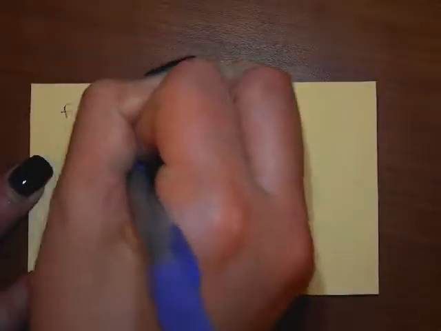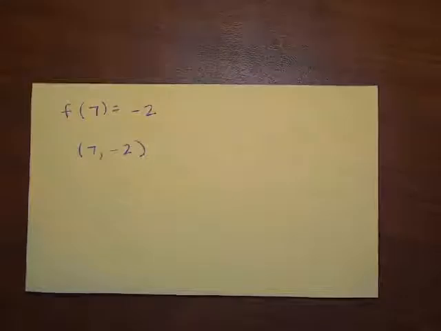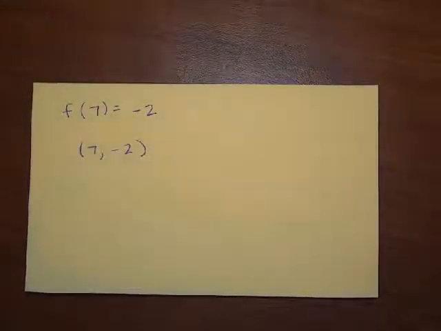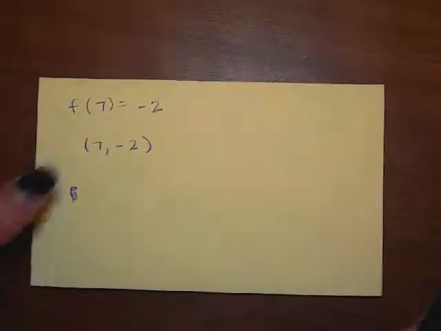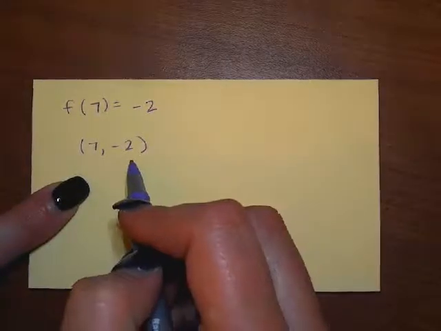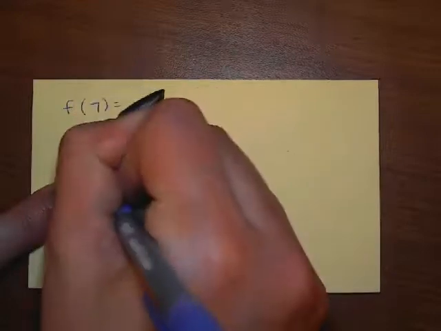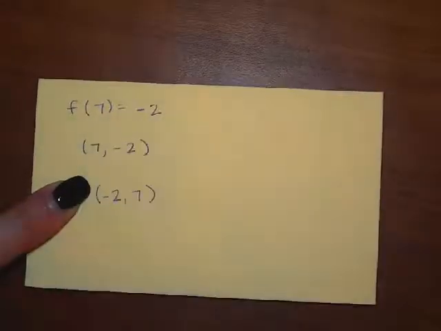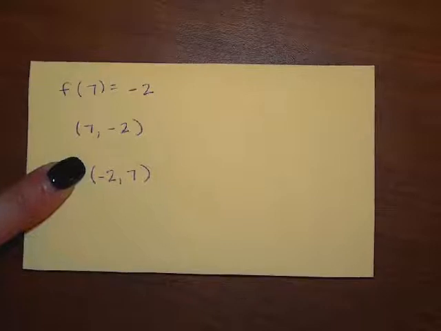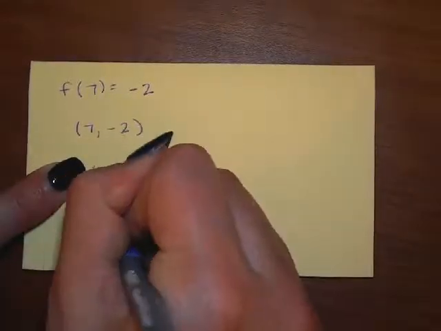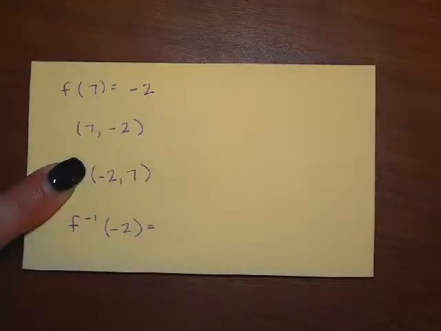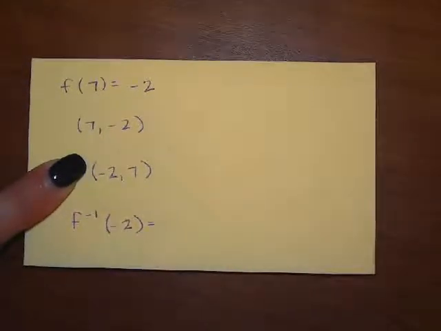So that is function notation for saying that you have an x value of 7 and a y value of negative 2, or that if you plug in 7 for x, you get negative 2 as the output. So if we want to talk about the inverse, what would the inverse of that point be? Negative 2, 7. And so if we were to do this in function notation, I would say f inverse of -2, because now the -2 is the input, and what's the output?